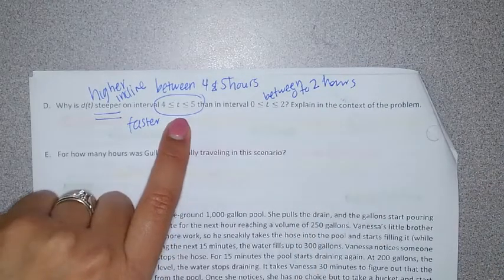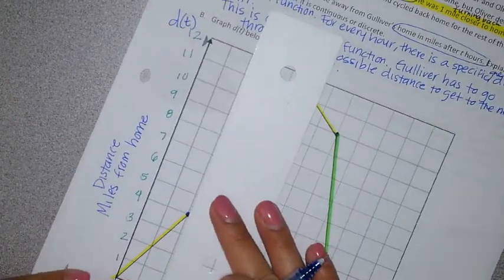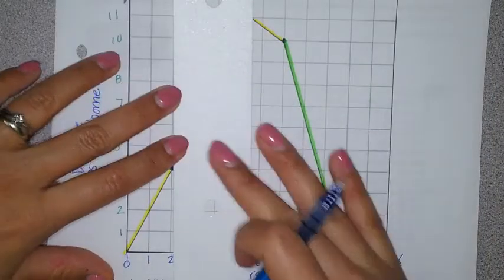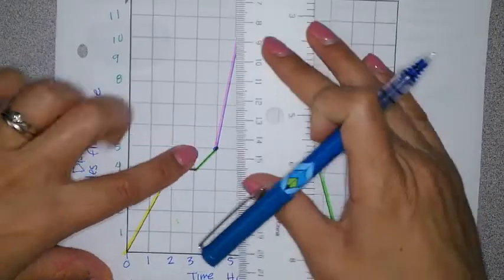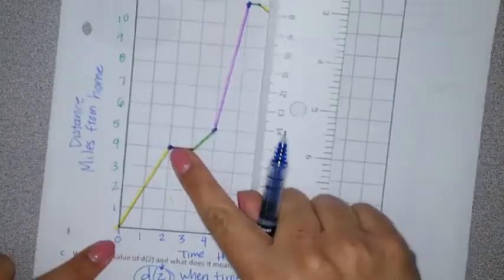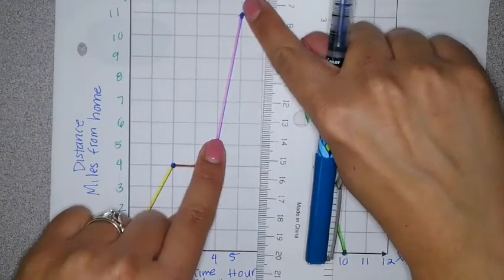So let's look at 0 to 2 hours and then 4 to 5. Okay? So from 0 to 2 over here, right, this is the line, and then from 4 to 5 is this pink one. So from 4 to 5 is steeper than from 0 to 2. So we're looking at the yellow portion and the pink portion.